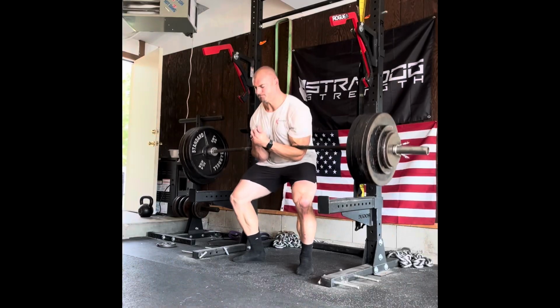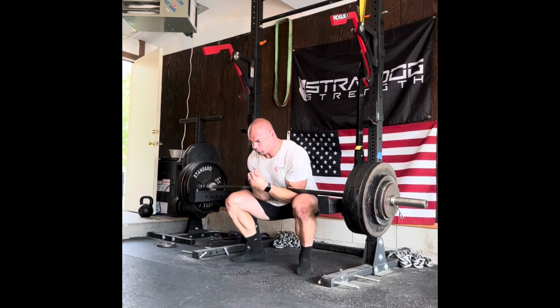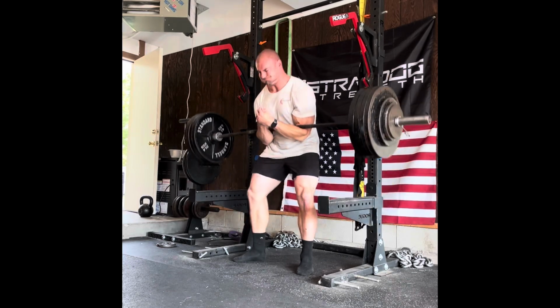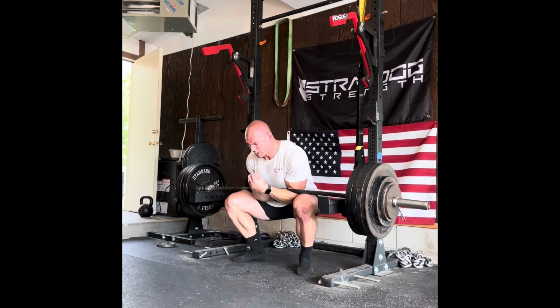And then the last way to do this is to mechanically place the load in a more advantageous position. Really easy example of this is a Zercher squat versus a back squat or a front squat. Due to the position of the load on the Zercher squat, it's closer to your center of mass. Most people can lift more weight on the Zercher than a back squat or a front squat. I can Zercher squat about 10 more kilos than I can back squat, and I've encountered many others who have experienced this as well.